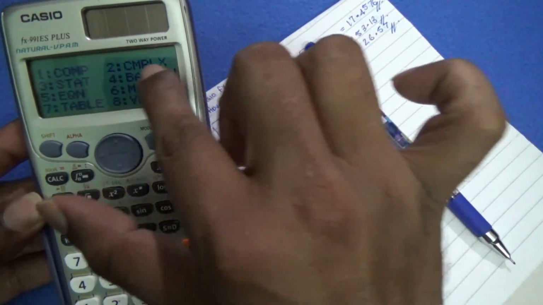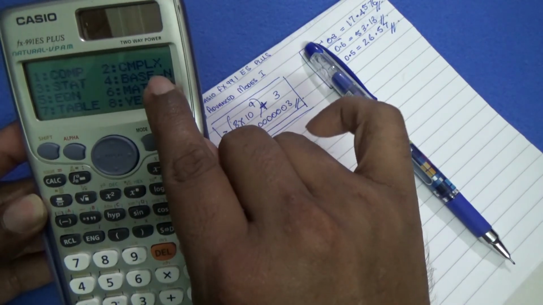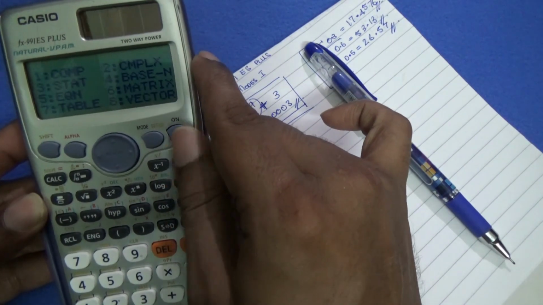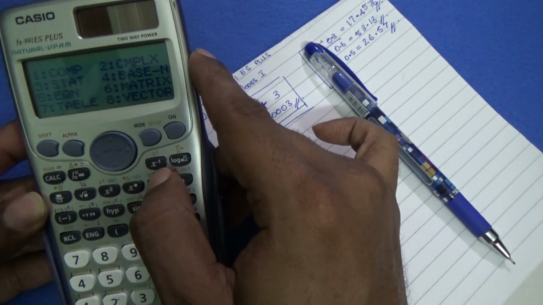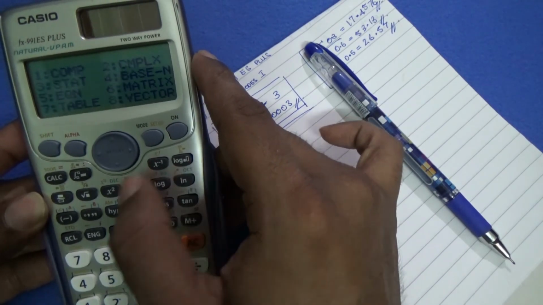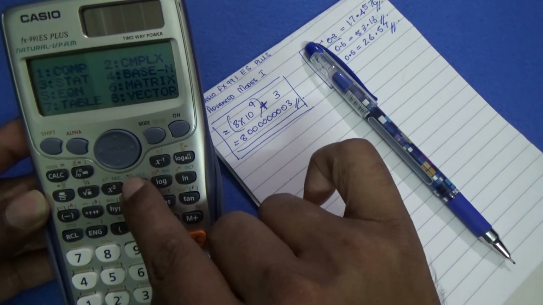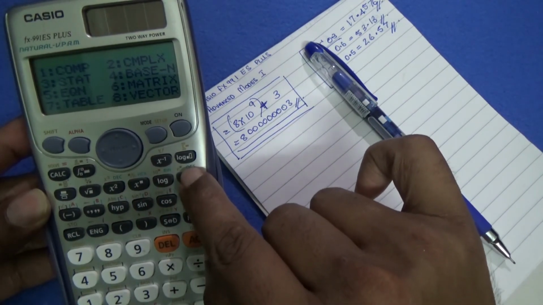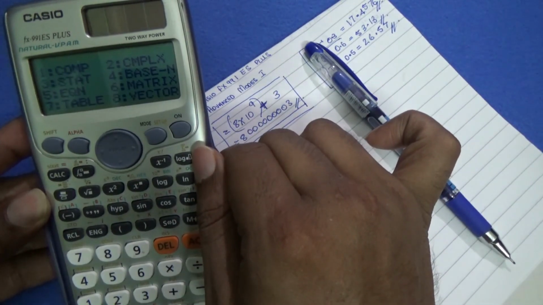Now what is basically base n calculation? Base n calculations deal with converting binary to decimal, decimal to binary, binary to hexa, hexa to octa and so on. If you can see, there is something written here as decimal, hexa, binary and octa. So this will basically deal with your binary calculations.